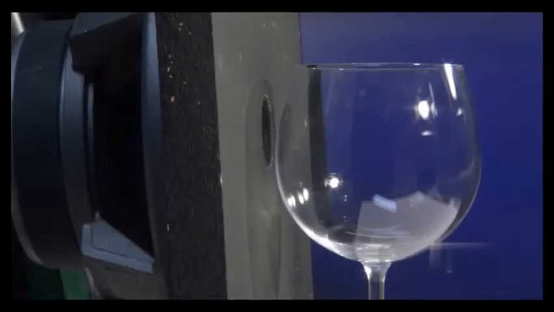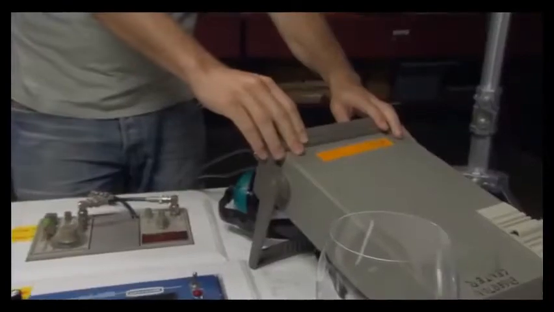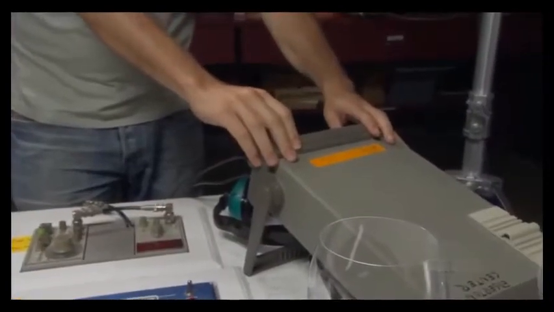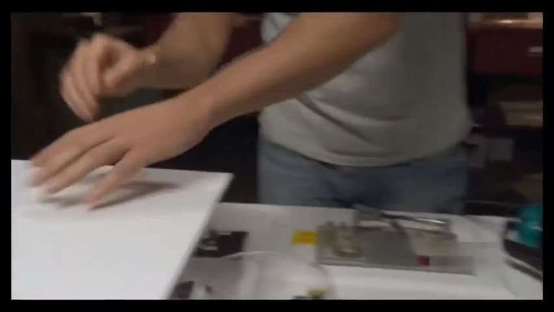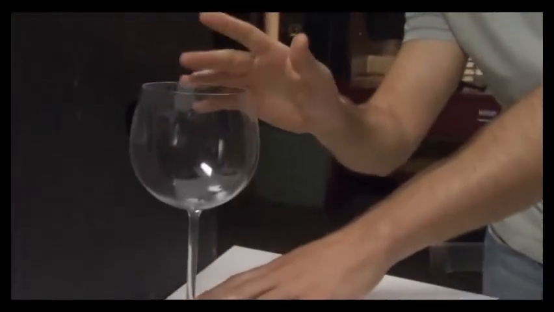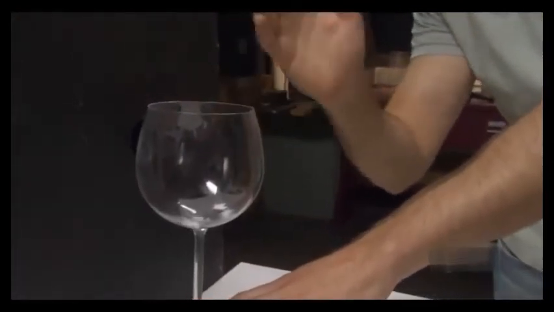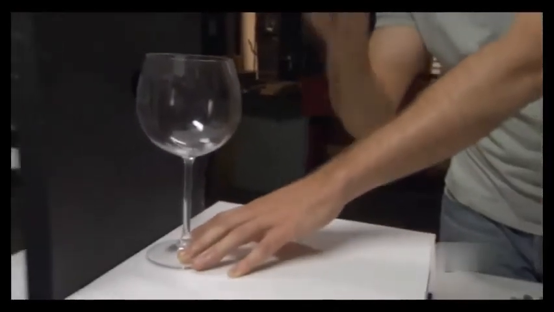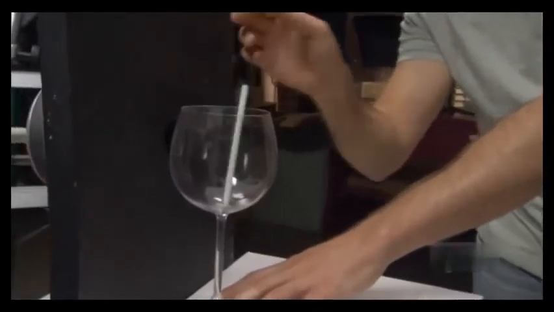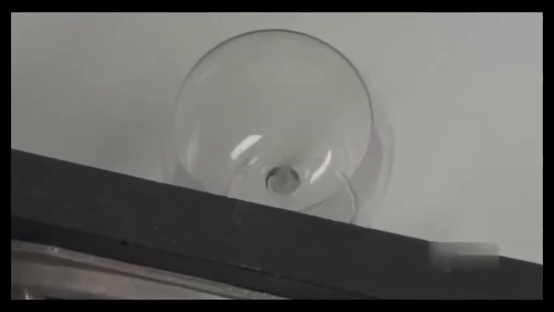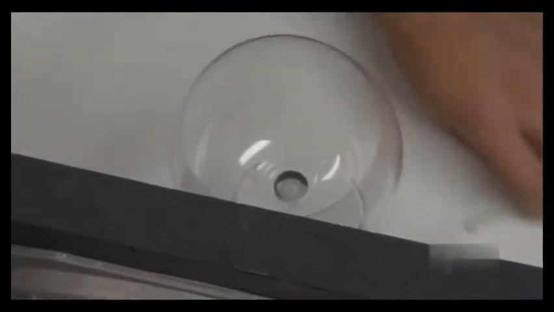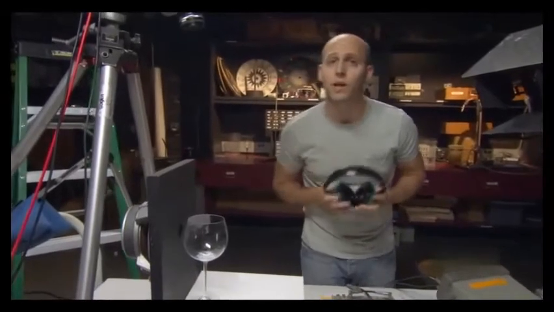This is the exact tone to make this particular glass vibrate. When the tone is loud enough, the glass will shatter. I can feel the glass shaking, but I can't see it. If I add a straw, then it's more obvious. So what's happening here? The straw gets tossed side to side, but I can't see why. Let's record it while I crank the volume.